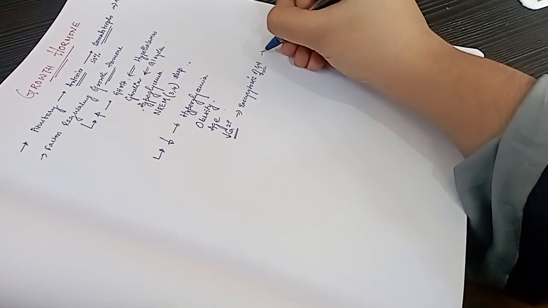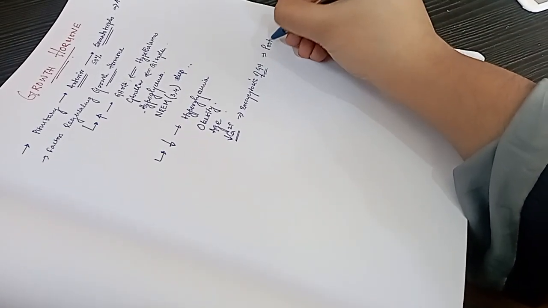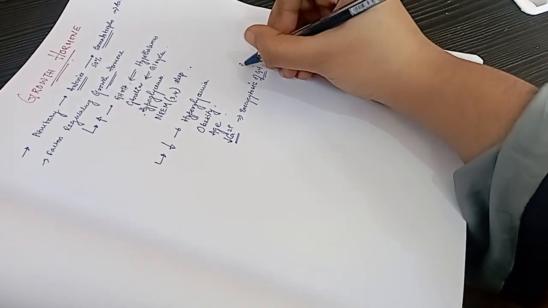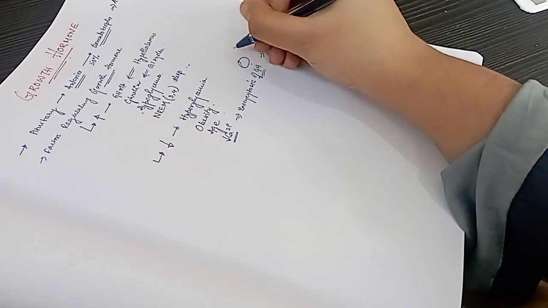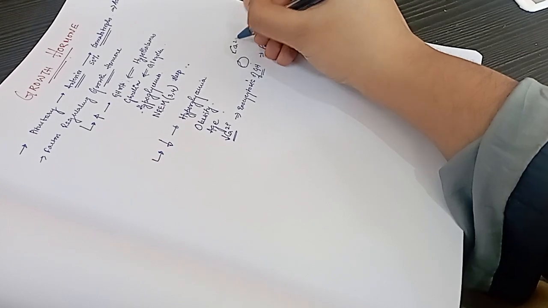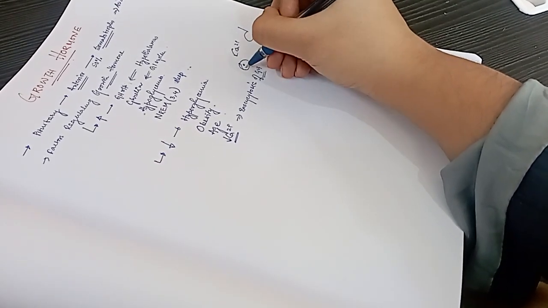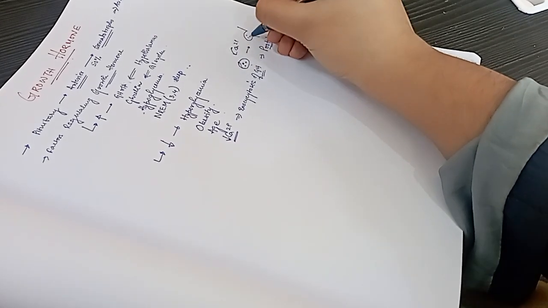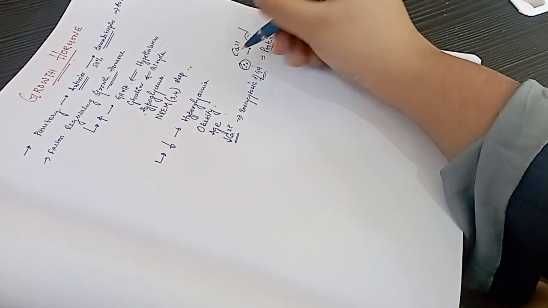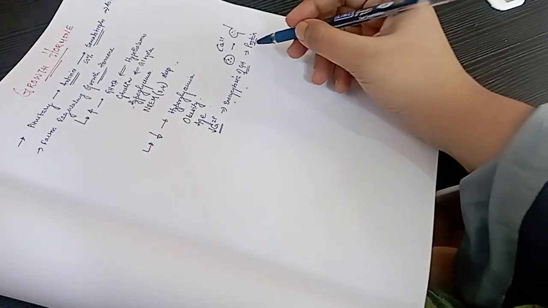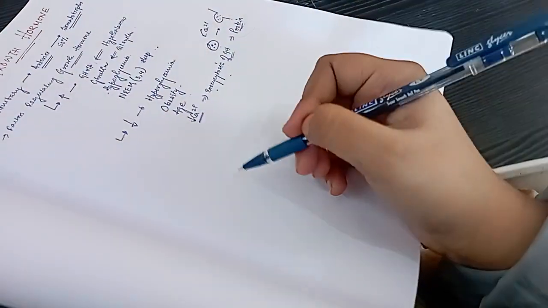Growth hormone is a protein hormone, so it is stored in vesicles, and on getting calcium, it is released. The vacuoles are rupturing on getting calcium. So decreased calcium decreases exocytosis, decreases growth hormone.